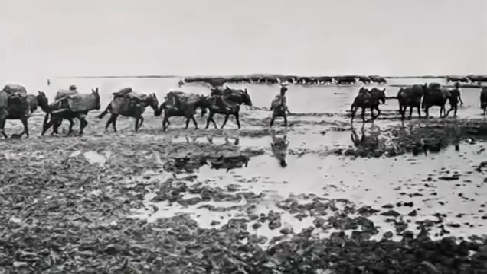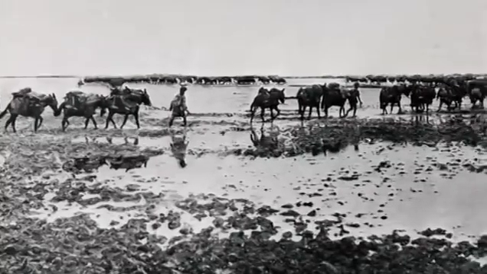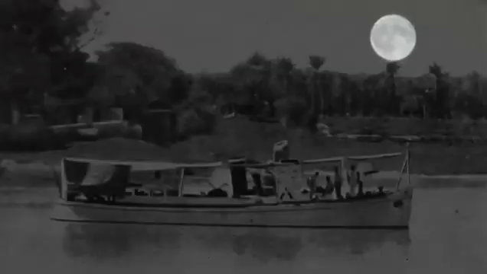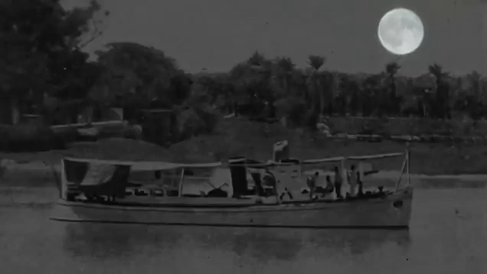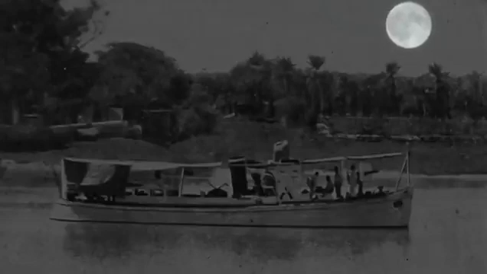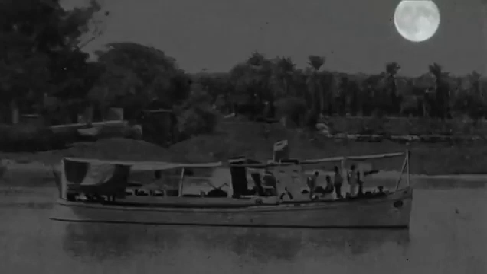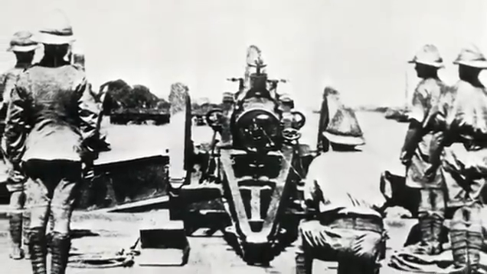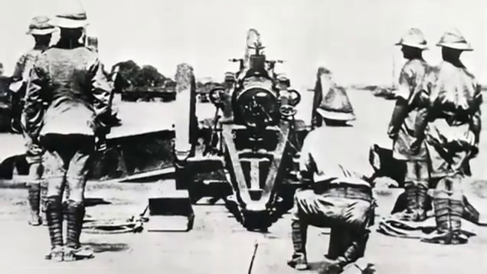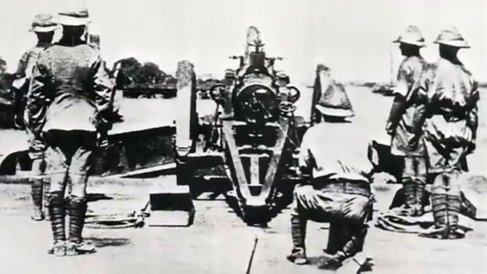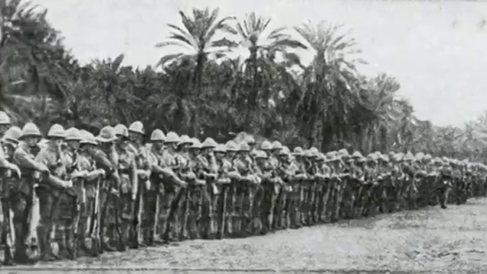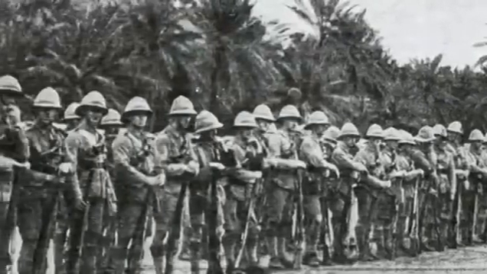A final effort is made to get food and supplies to Townshend's starving troops. Under a moonlit night, a paddle steamer makes its way up the Tigris with food and provisions. Its rudder catches on a cable stretched across the river by the Turks, 8 miles from Kut. The crew is killed or captured. The supplies go to the enemy. On April 27th, the British troops at Kut begin to destroy their guns. 2 days later, 13,000 British and Indian soldiers surrender to the enemy.